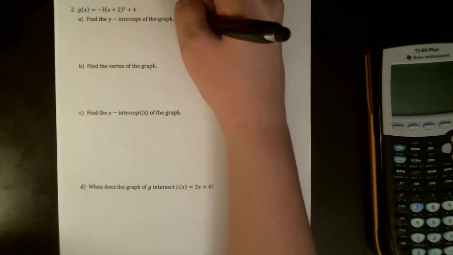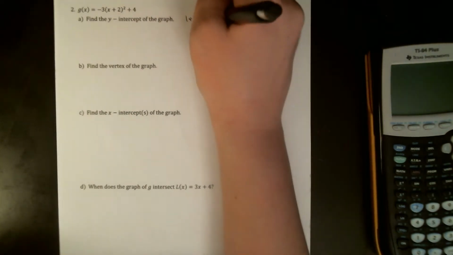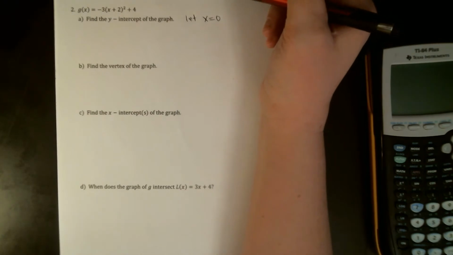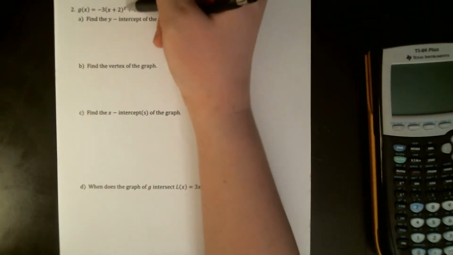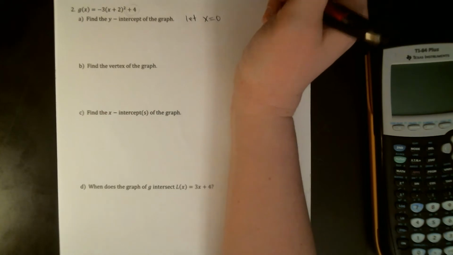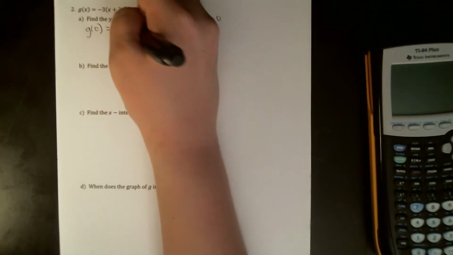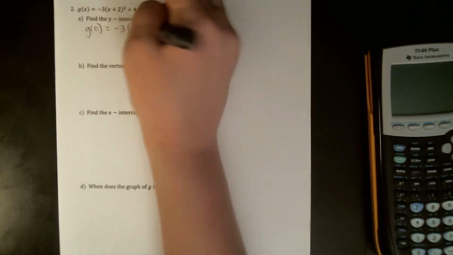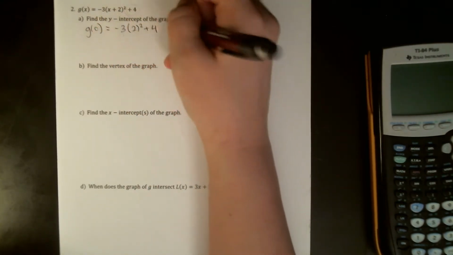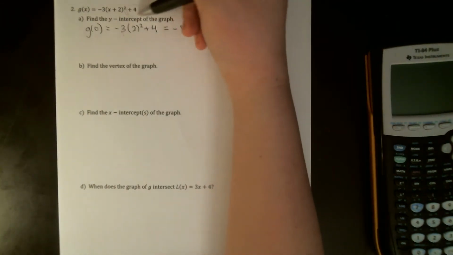Okay, so very first thing, we want to find the y-intercept of the graph. And you want to be careful. This is where I say, if you want the really fundamental important idea, that would be that if you want to find the y-intercept, you're going to let x equal 0. People are tempted to confuse this with standard form and say, oh, well, it's just 4. And that's actually not true. If we let x equal 0, we get negative 3 times 2 squared plus 4. So we get negative 12 plus 4, which is negative 8. So definitely not the plus 4.